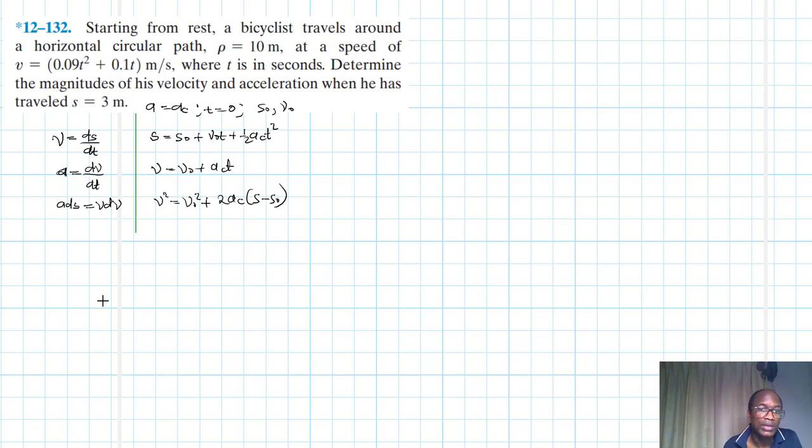So let's draw what is happening here. This cyclist is riding around a circular path. Let's imagine this is the path, and rho is given: rho, which is the radius, is equal to 10 meters.